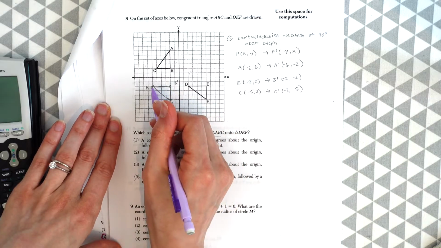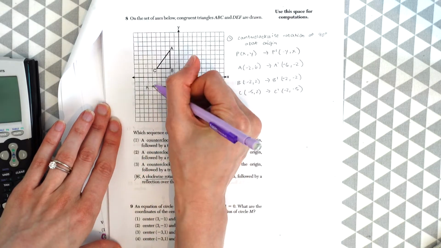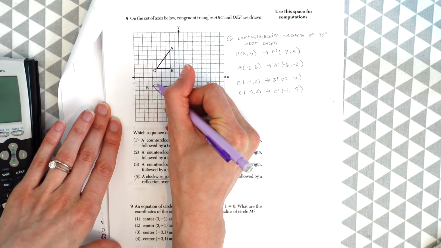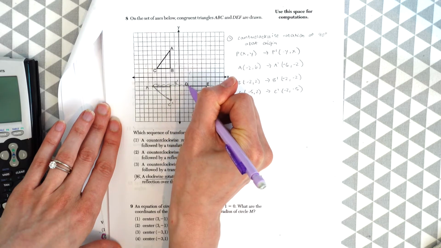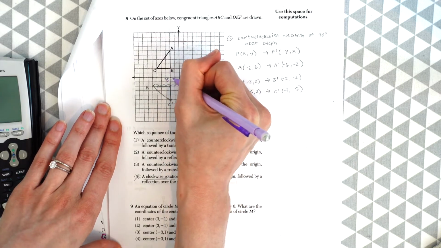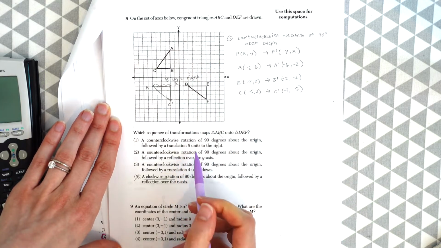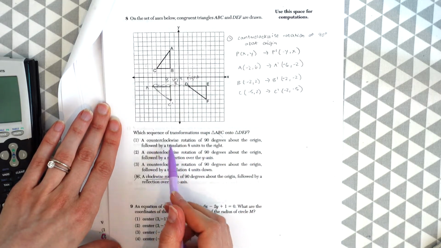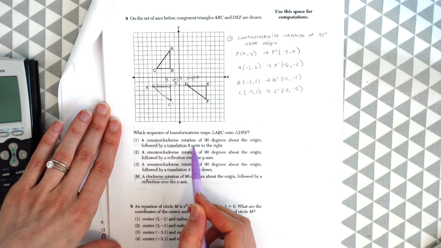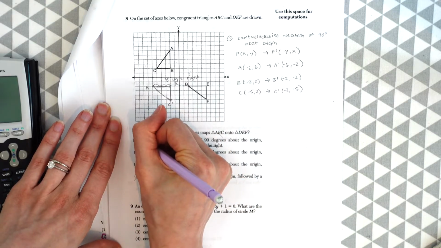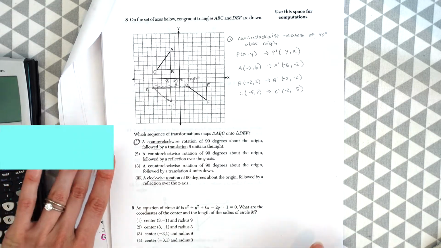So let's see, we know A is going to become D, so let's see how many points this takes. So this, we need 8 units to the right. And this first answer choice here has followed by a translation 8 units to the right, so we know choice 1 is our answer.